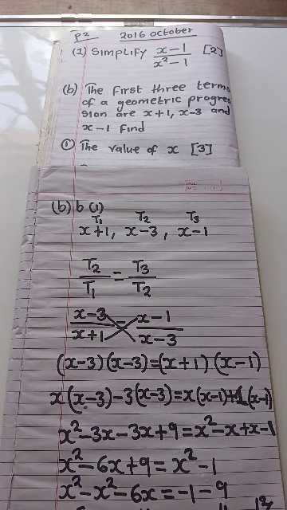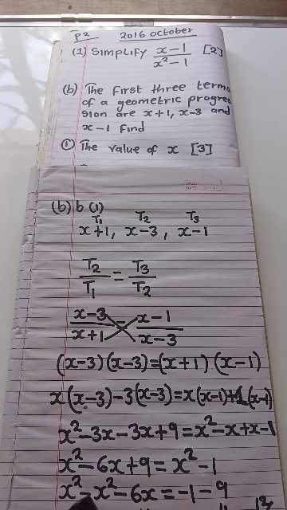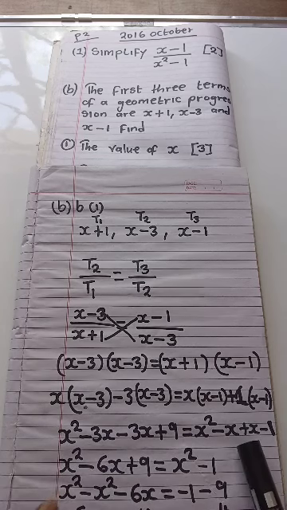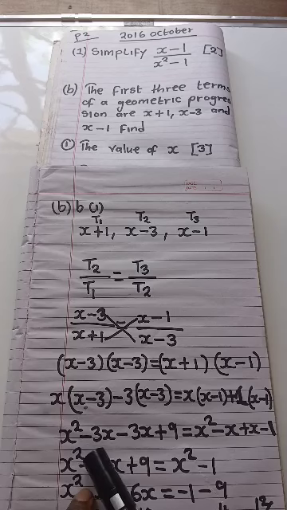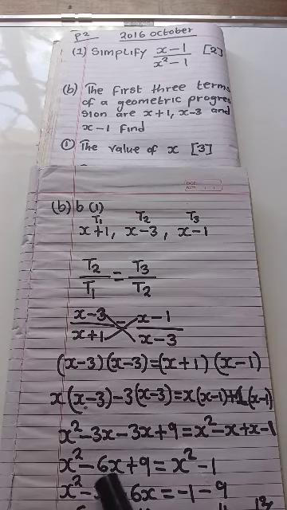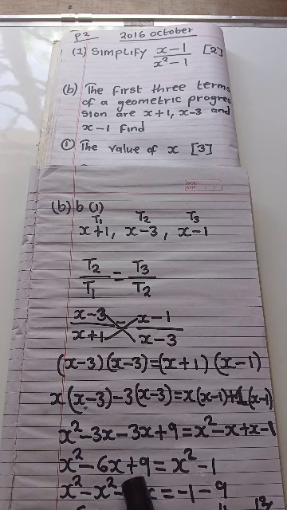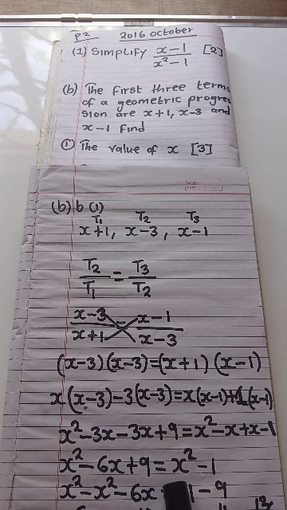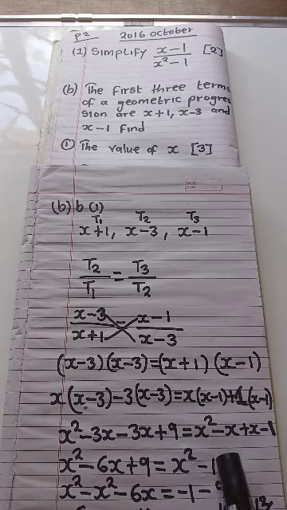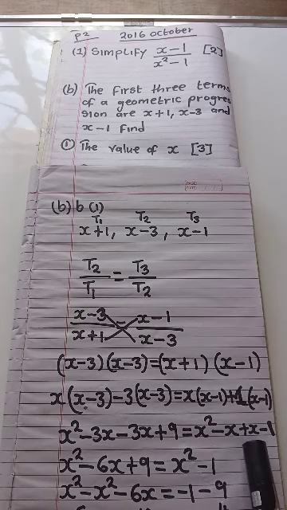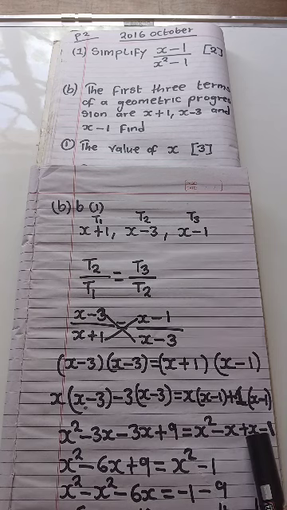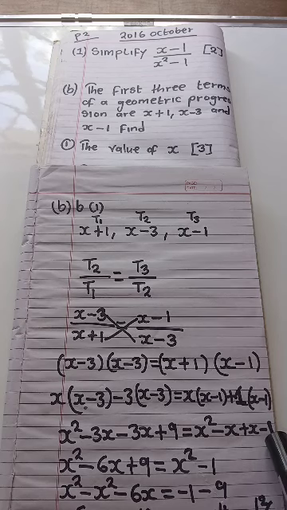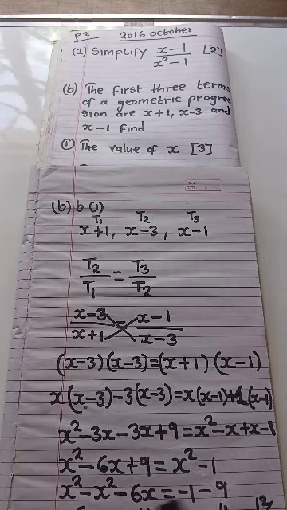So now you group what we call the like terms. First you simplify it to make it easier. So x squared minus 3x minus 3x, you get negative 6x plus 9 equals x squared. This one, it was negative x plus x, it's 0. It's more like negative 1 plus 1. What do you get? You get a 0. So you remain with what? Negative 1. So already you have remained with this side.